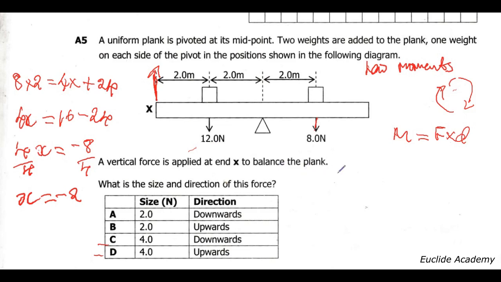So it will be on this side. It would be 2 times 4 plus 8 times 2, which should be equal to the anti-clockwise moment, which is 12 times 2.